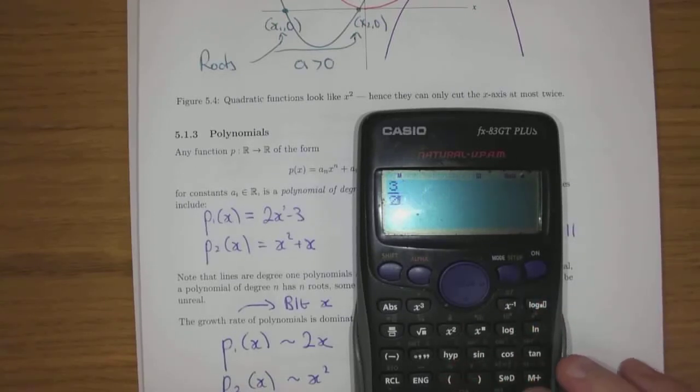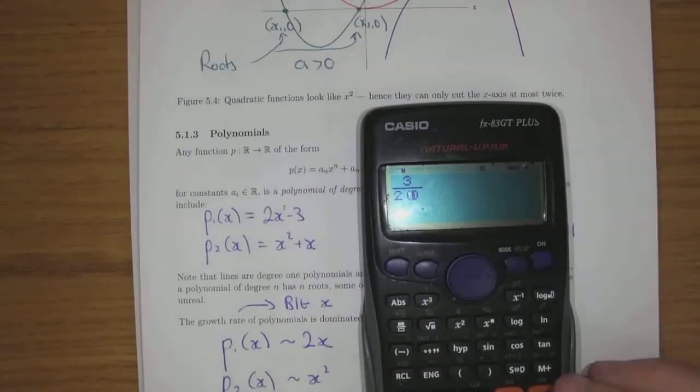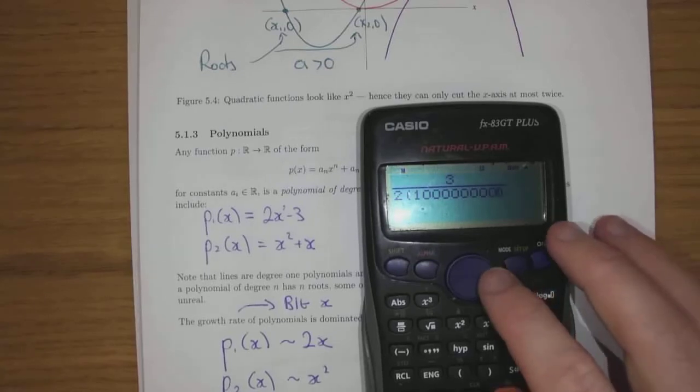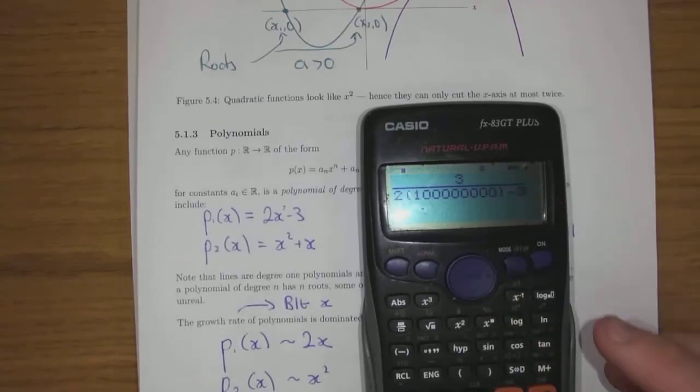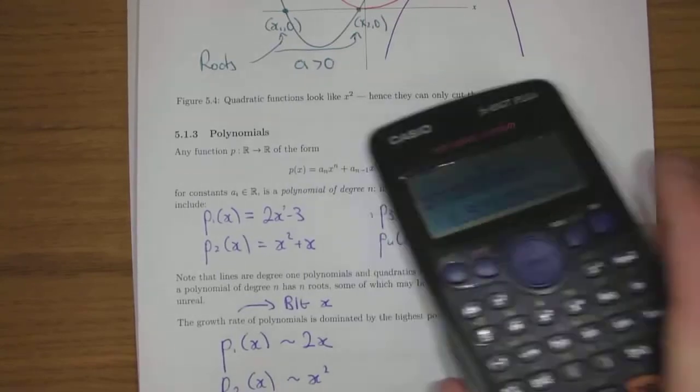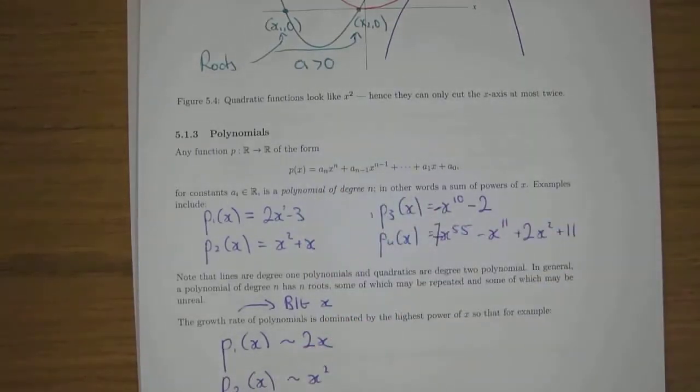For example, the difference between these is always 3. And if you put in 10,000, or just any big number really, the ratio of the difference between them to the true value gets tiny. So essentially when x gets big, these look very, very similar. On a graph, they basically look the same.